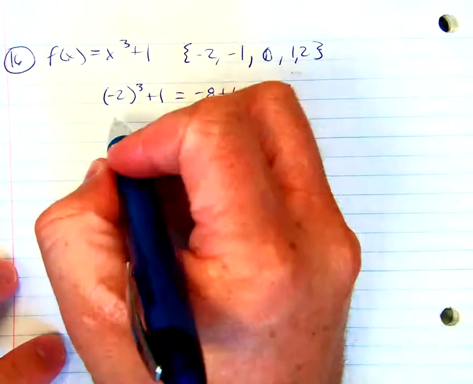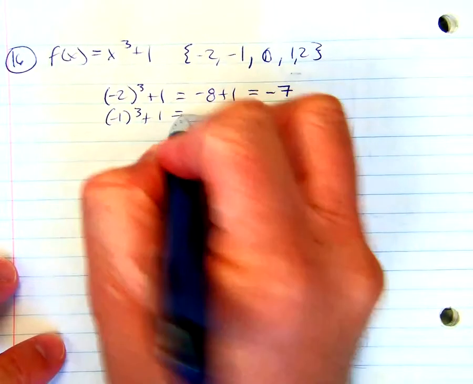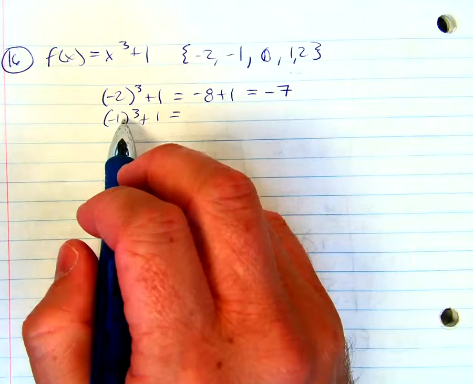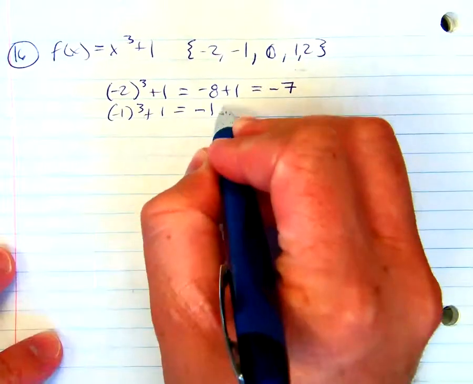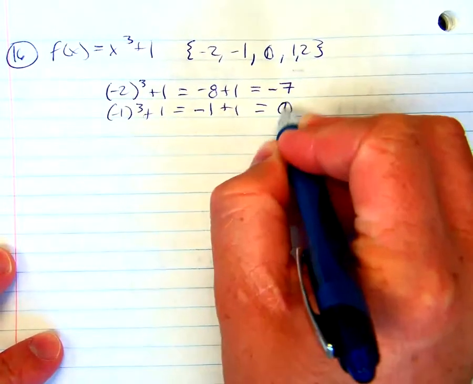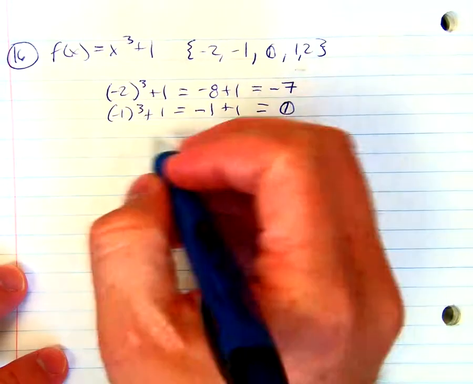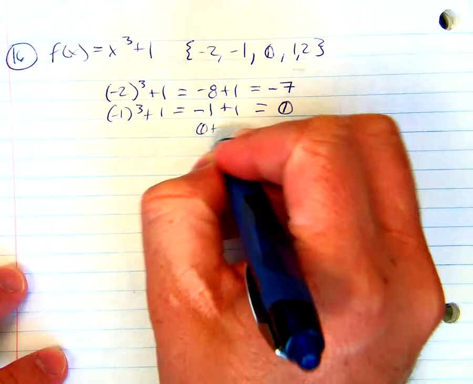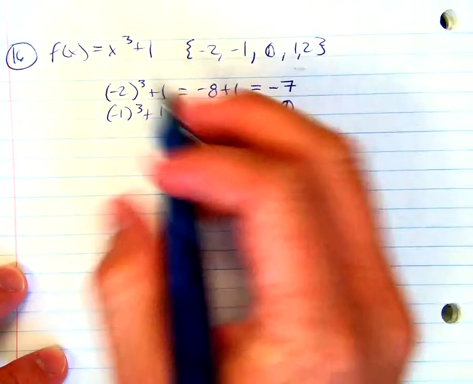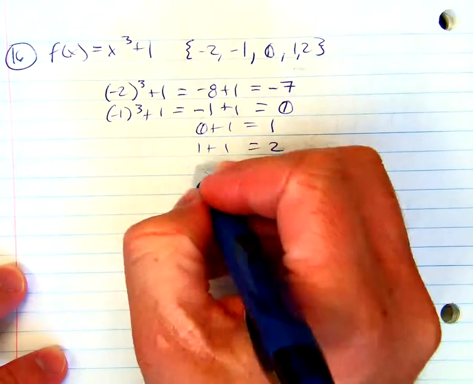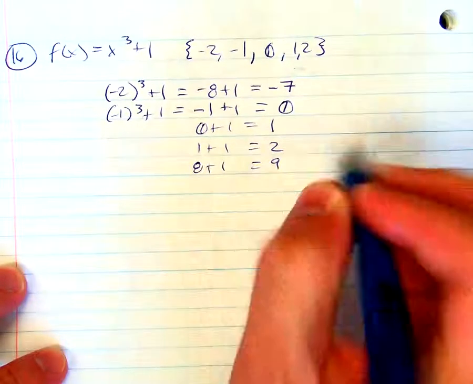We do the same thing for each number, so we plug in a -1. If you plug in a -1, you do -1 times -1 is 1, times another -1 is now -1. If you add 1 to that, you get 0. Plug in a 0, you're going to end up with 0 plus 1 is 1. Plug in a +1, you'll get 1 plus 1 is 2. Plug in a +2, you'll get 8 plus 1 is 9.